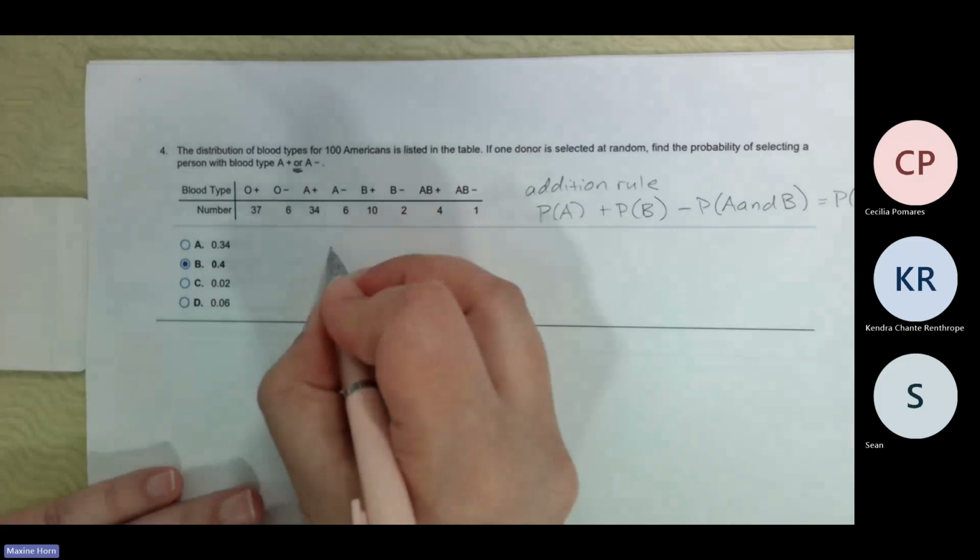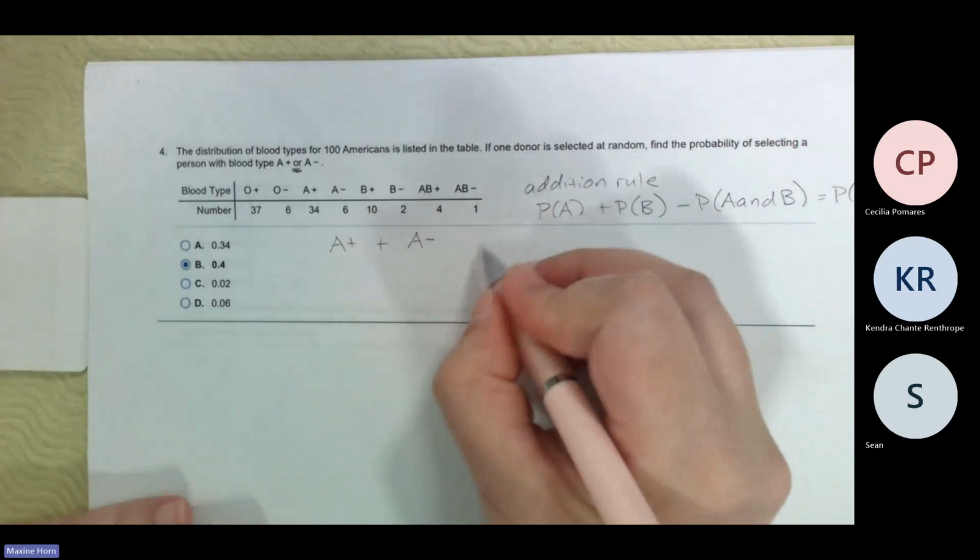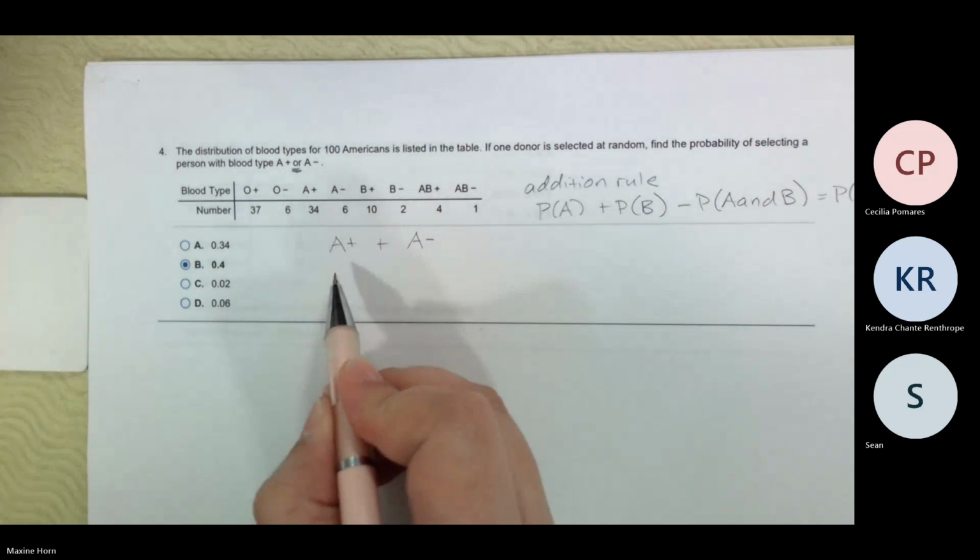Okay, so we are going to find the probability of A positive. We're going to add that to the probability of A negative, and then we are going to subtract any overlap. But we take a look at this and we see, well, there is no overlap, right? You can't have both A positive and A negative blood. So we're not going to need to subtract where they overlap. All right, so A positive blood.